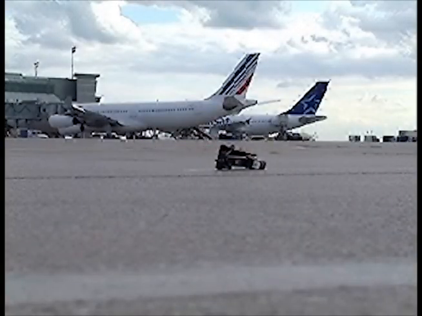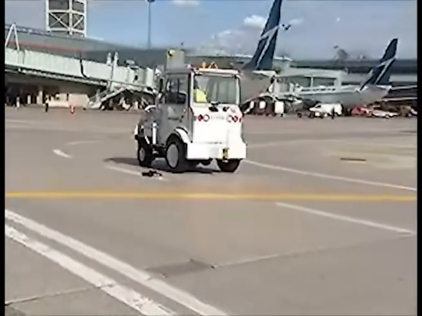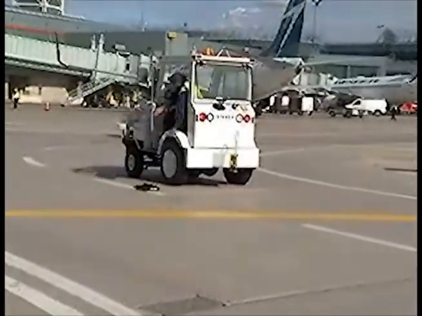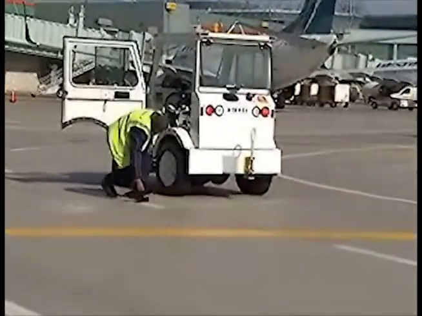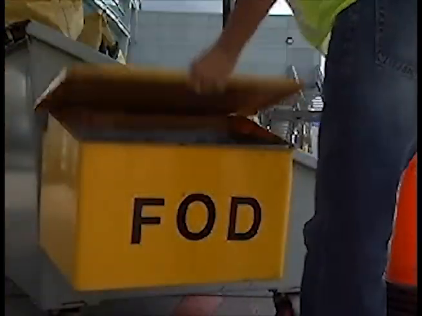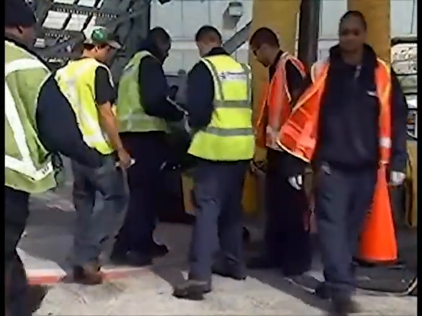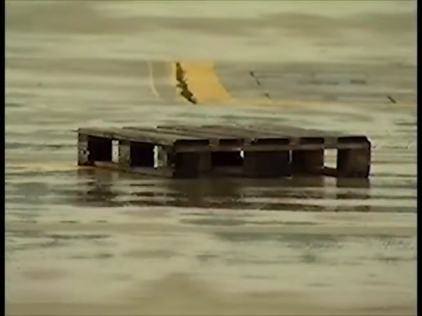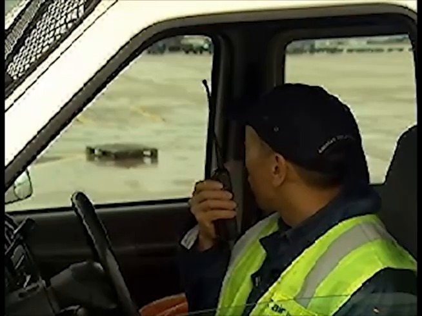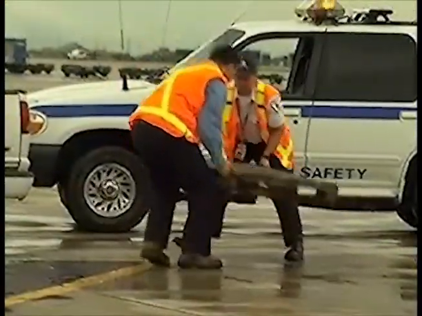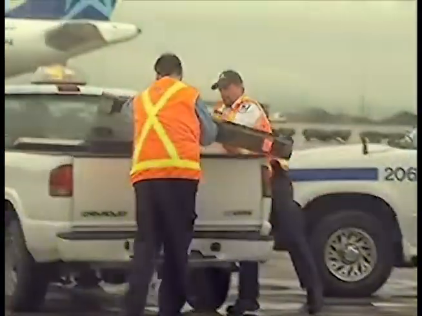As an AVOP holder, it is your responsibility to take action if you see or encounter FOD. You must remove it from the apron and deposit it in one of the many FOD bins located around the terminal buildings. If you cannot, or if the item is too large, you must report it immediately to the airport's authority, who will be able to assist you.